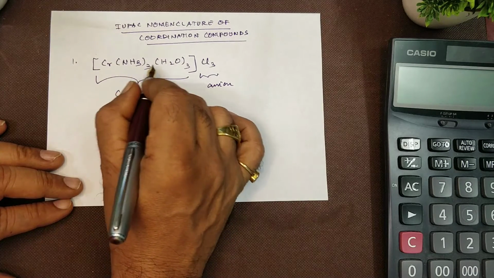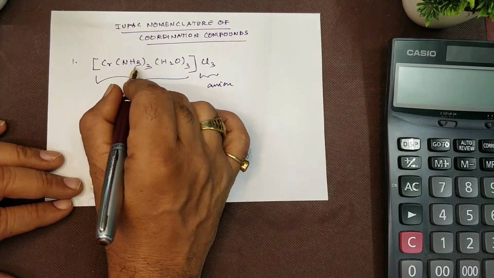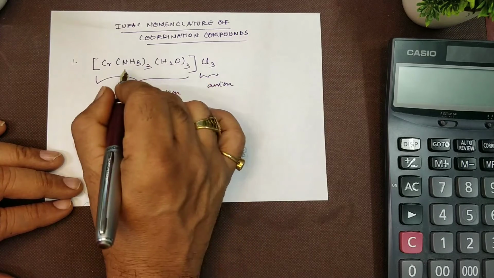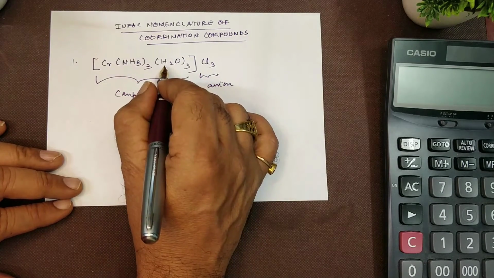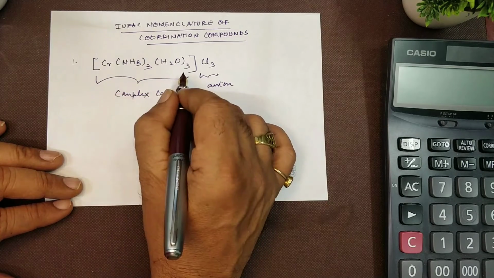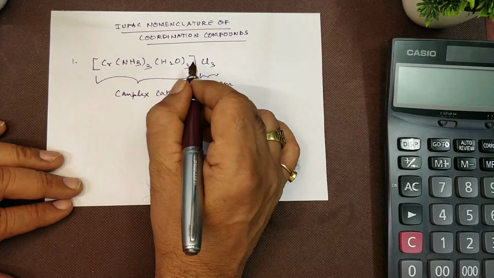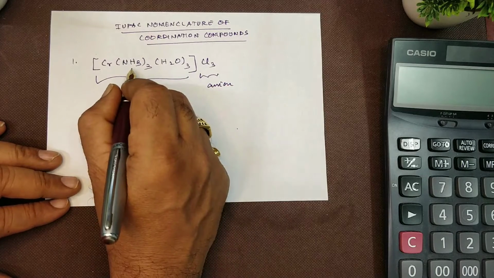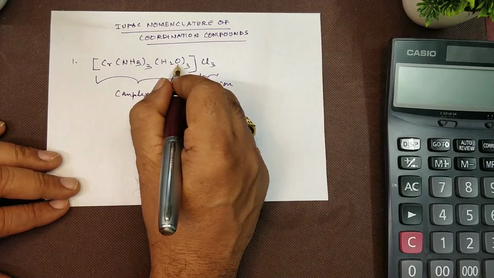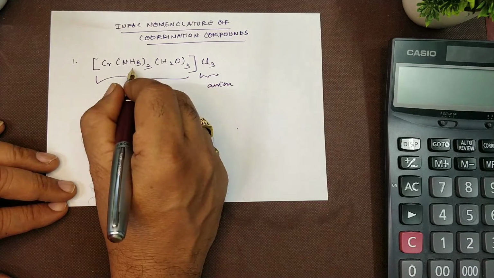Here there are two ligands. One is ammonia ligand, another is water ligand. Both of them are neutral ligands. So in such cases, you can name the ligands in alphabetical order. So this is amine, double M. This is aqua, water. So this should be named first.